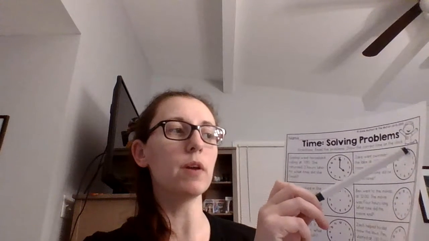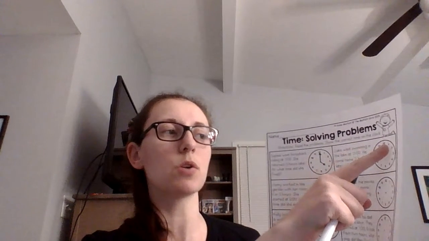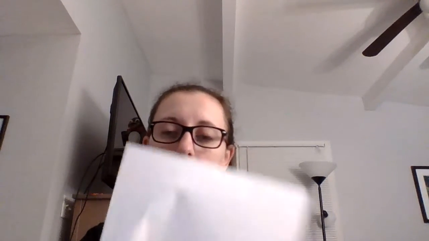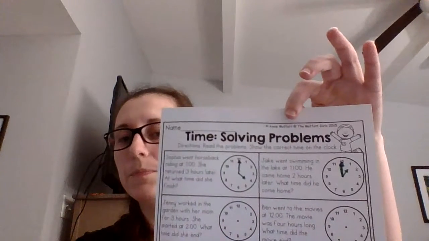Because we can't just say 11 plus 2 to give us 13, we know that once it gets to 12, if it says 13, then it's going 1 past 12. So that would be 1 o'clock. I'm going to draw the minute hand to the 12 and the hour hand on the 1. Whoops, that's not exactly right, but that's okay.